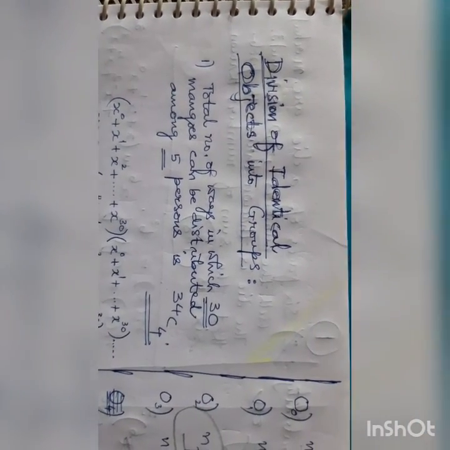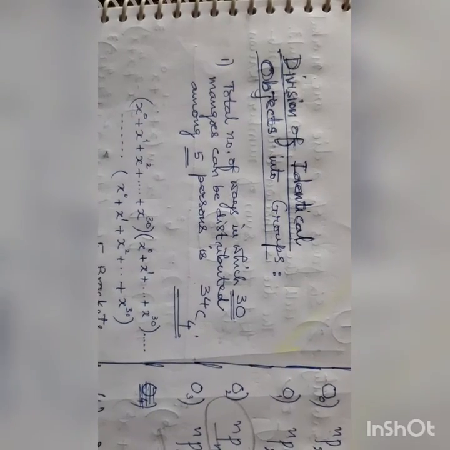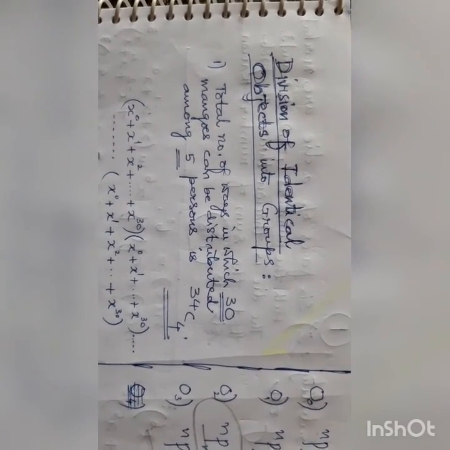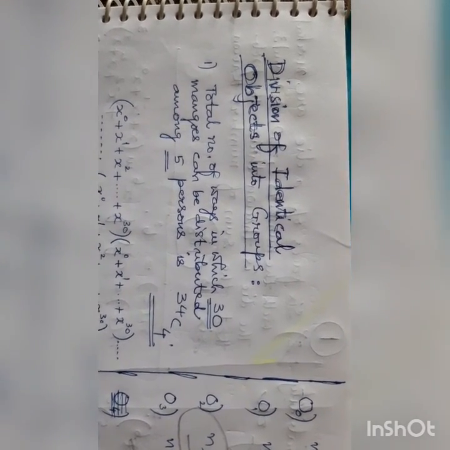Division of identical objects into groups. For that, I have given one best example, which even a small kid can understand. The king of all fruits is the mango. I have taken mangoes. Are all mangoes similar?